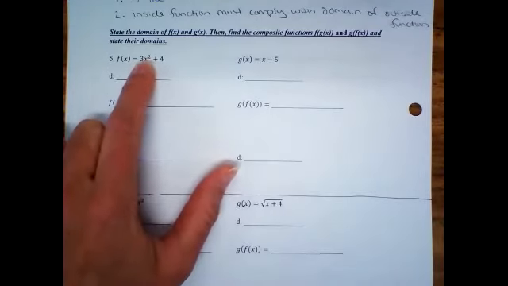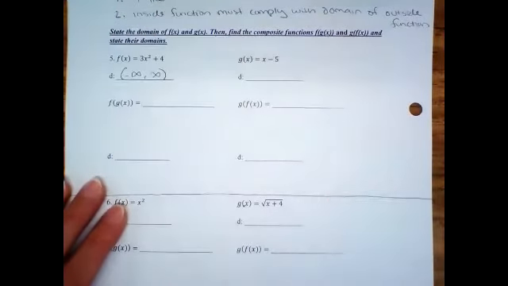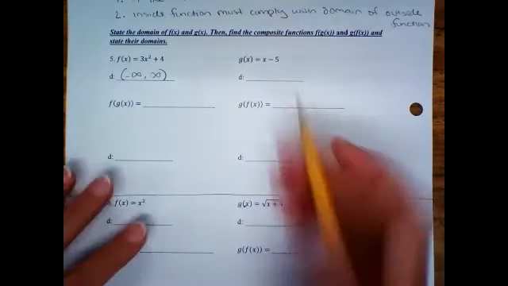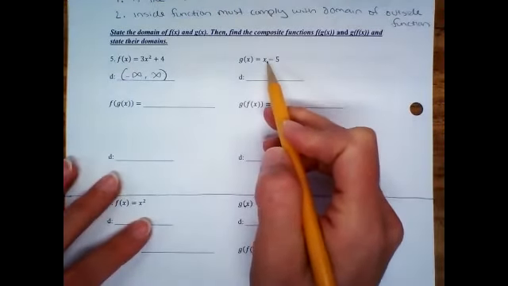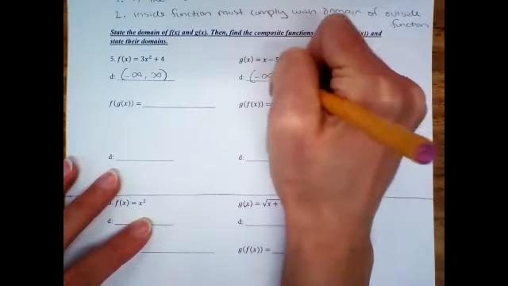What is the domain for this? It's going to be a quadratic, so all reals. And I make it a point for everything that you do, so you'll get that. Okay. And then how about this one? Yeah, why is that all reals? What would this look like? It's a line.